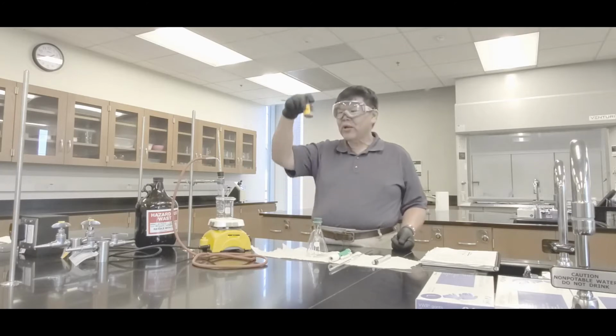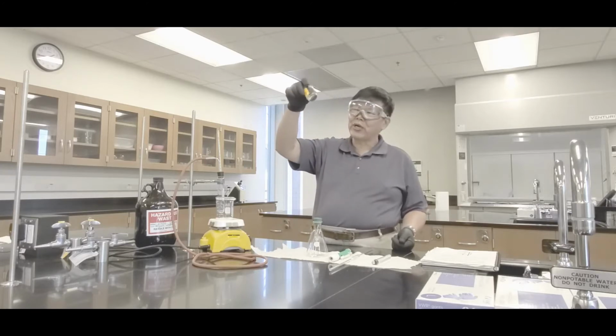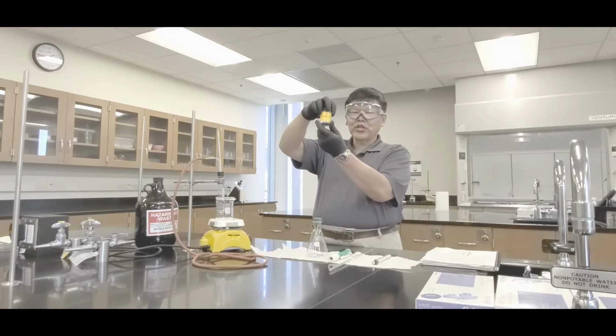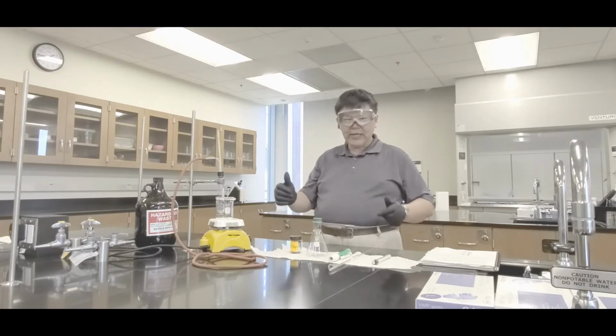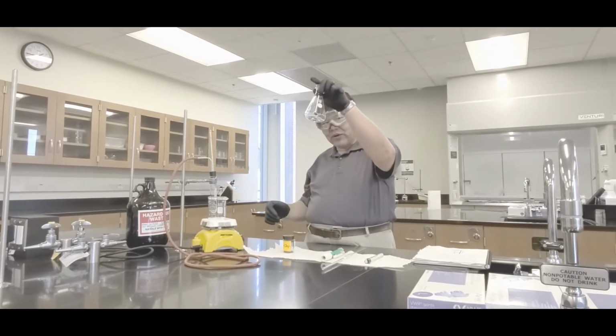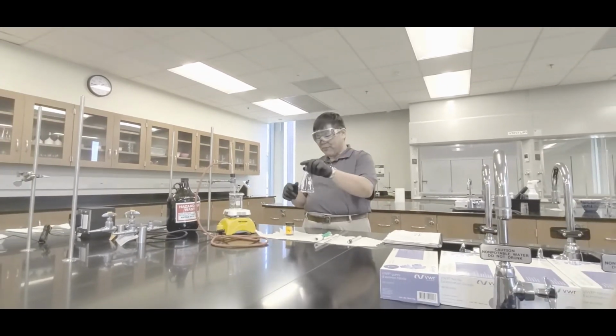And then you should have 1 or 2 boiling chips, okay? Boiling chips. What we have over here is for the density, and we'll reserve this one right here for the index of refraction sample, okay?